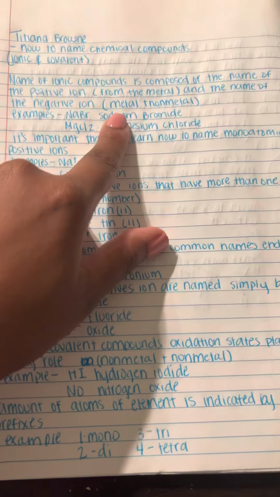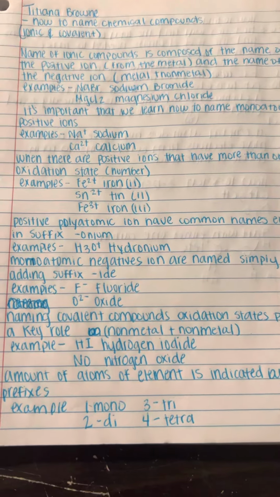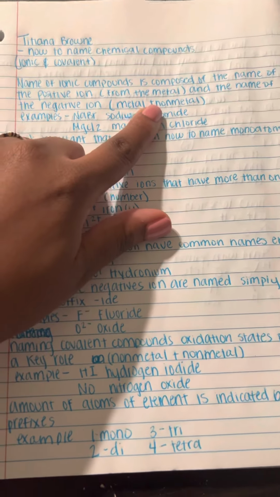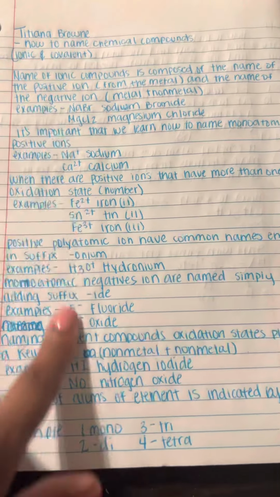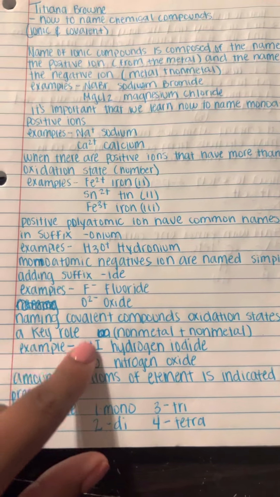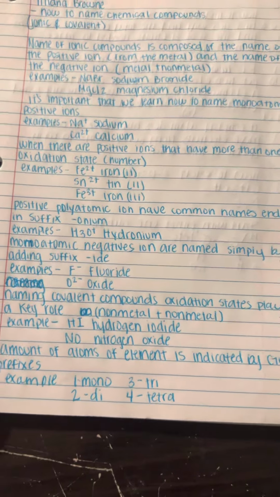So if you see a metal and a non-metal, and you can tell on your periodic table whether they're non-metal or metal, if you see a metal and a non-metal, they're going to be ionic. And then if you see a non-metal and a non-metal, it's covalent. And then these are a few examples.